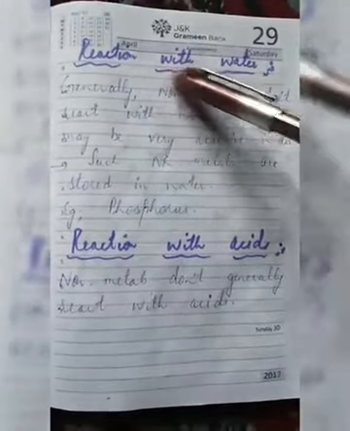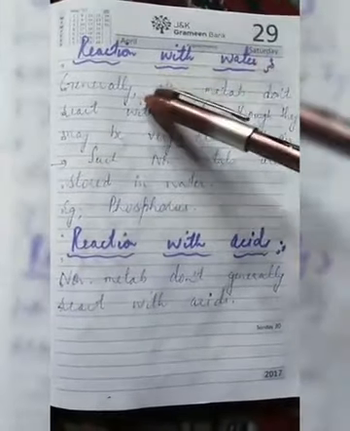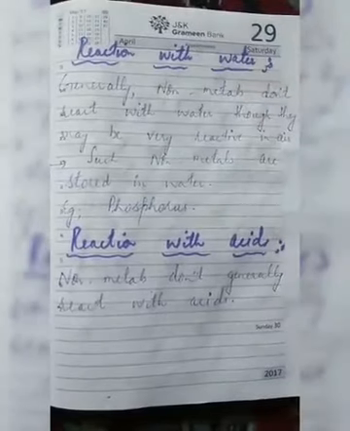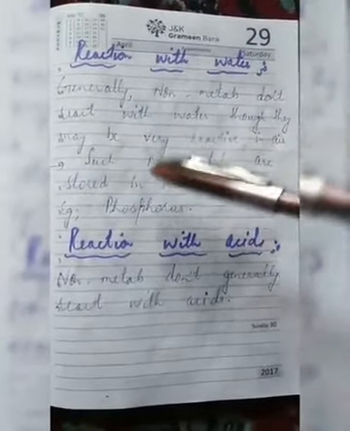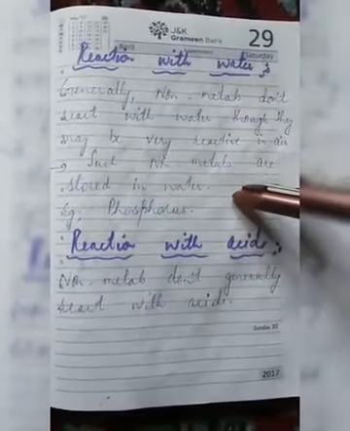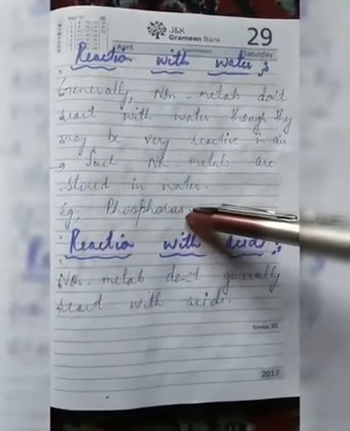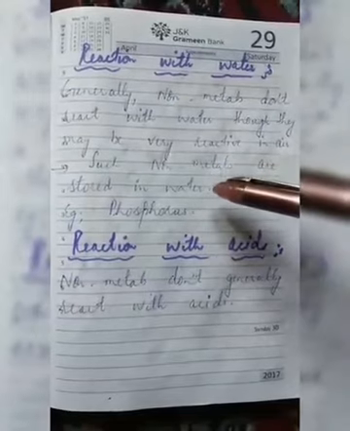Next is the reaction of nonmetals with water. Generally, nonmetals do not react with water, though they may be very reactive in air. Such nonmetals are stored in water. For example, phosphorus. Phosphorus is a nonmetal.